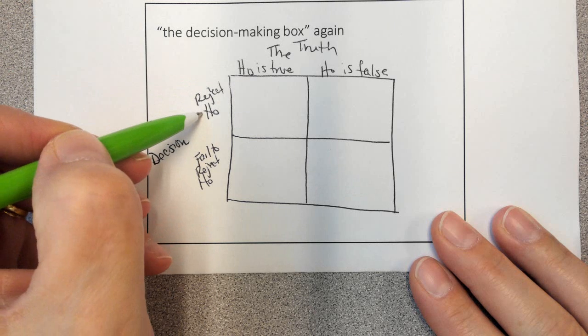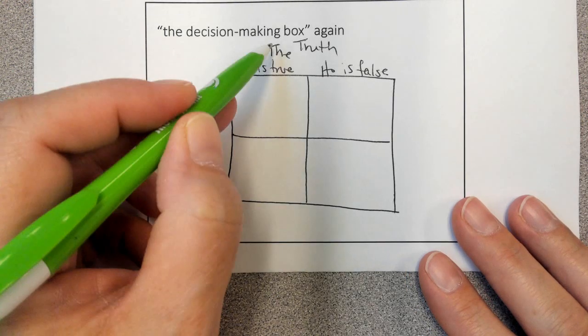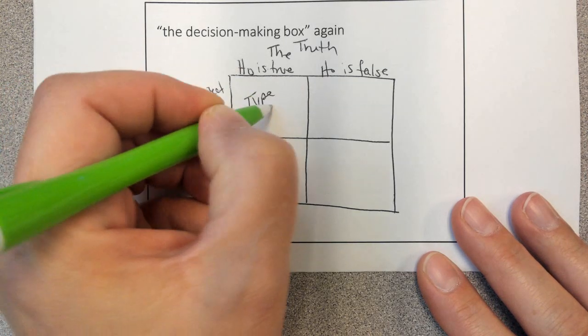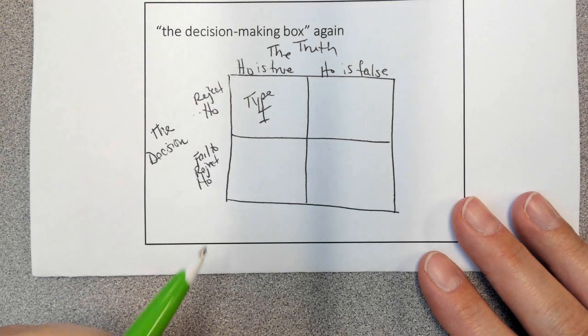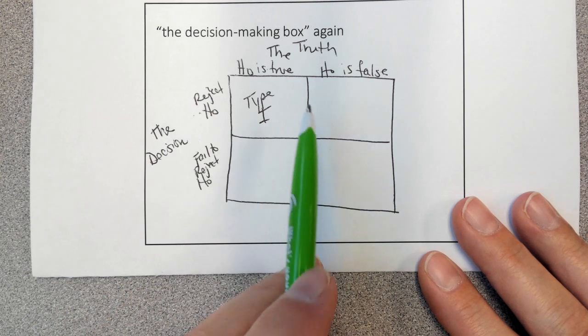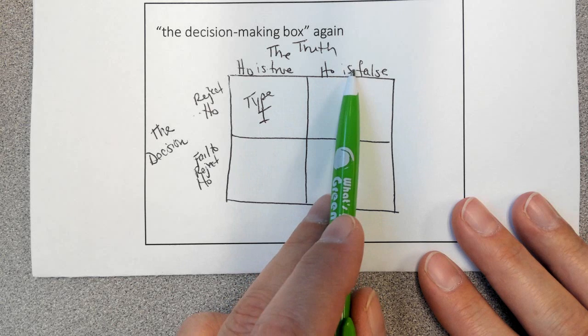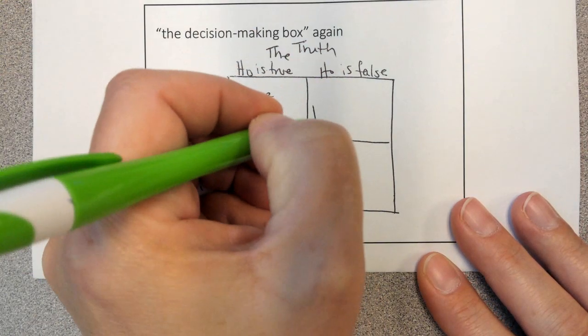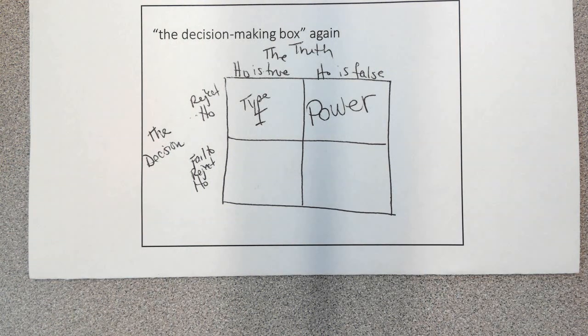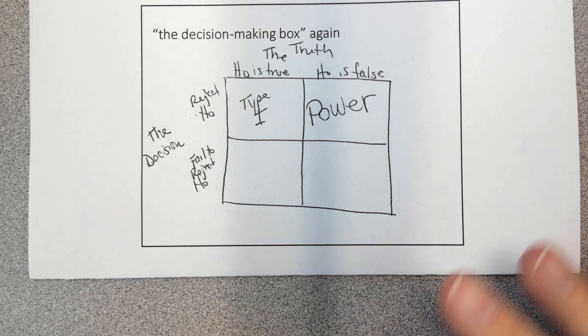If H naught is true and we reject it, that's bad. So the dude is innocent, we sent him to jail. That is a type 1 error. If we rejected a false null, null is false, to reject it, that's good. That's the dude is guilty, we send him to jail. This isn't just a correct decision, that's power. How much probability do we have of that happening? That's our power. So the higher chances of getting that right, the more power we have. The power of the test increases.